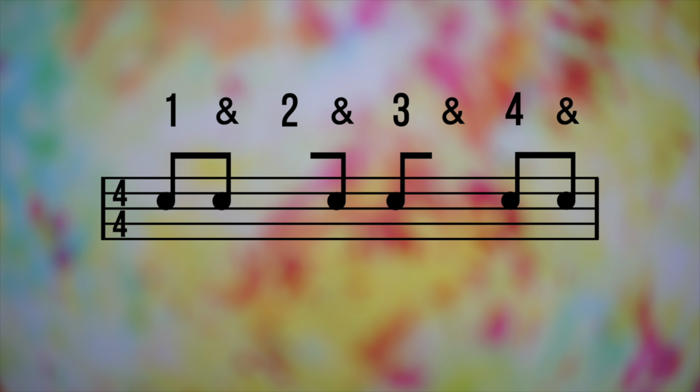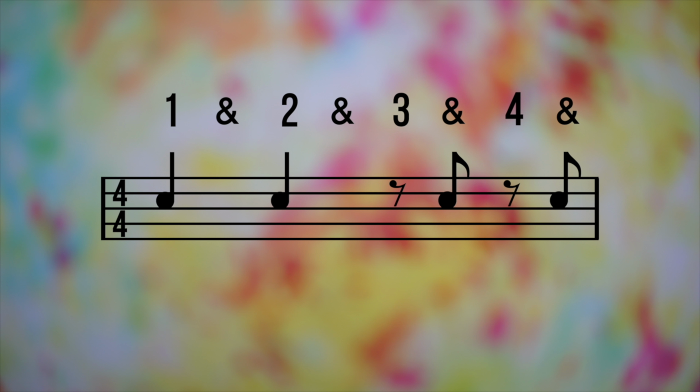By leaving space on the 2, the and of 3, and the and of 4, we get a nice syncopated rhythm. Now we need to represent that space by adding an eighth note rest on the 2 and by writing the 3 and 4 as quarter notes. Make sense? Let's take a look at bar number 2.